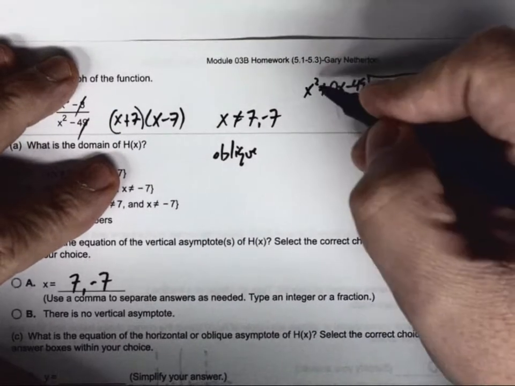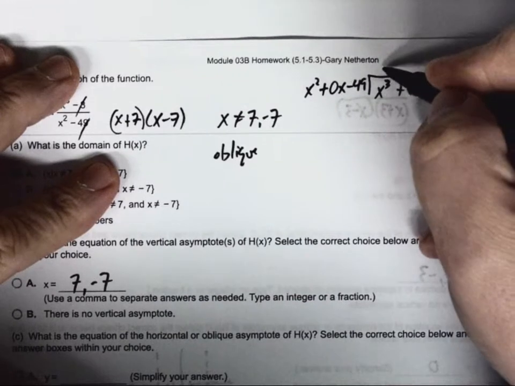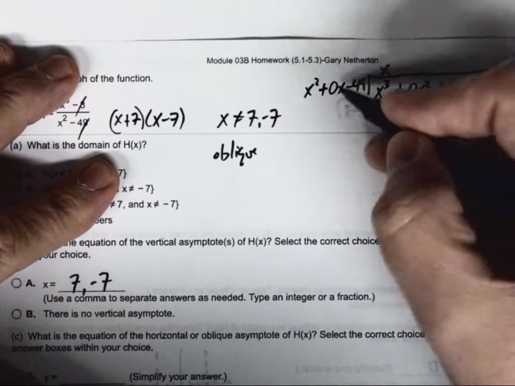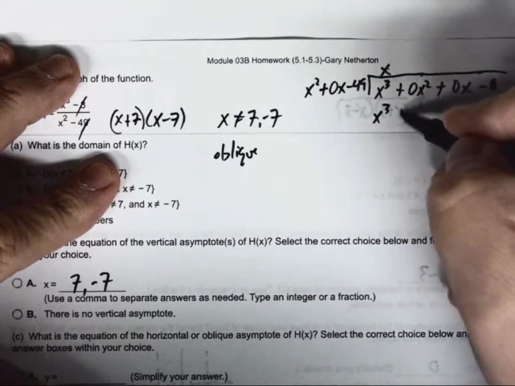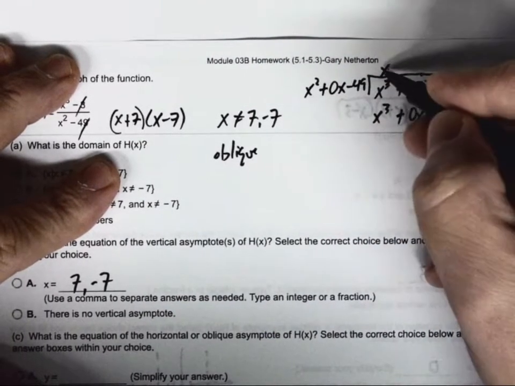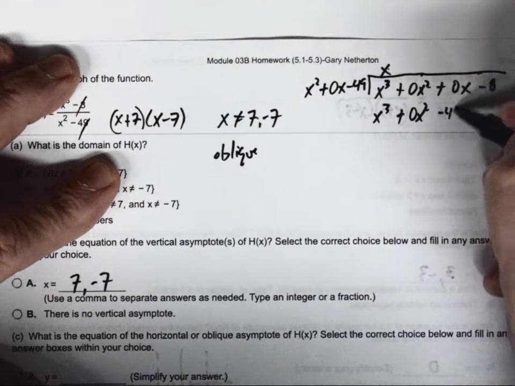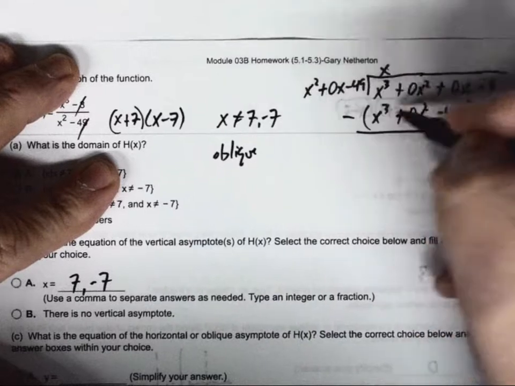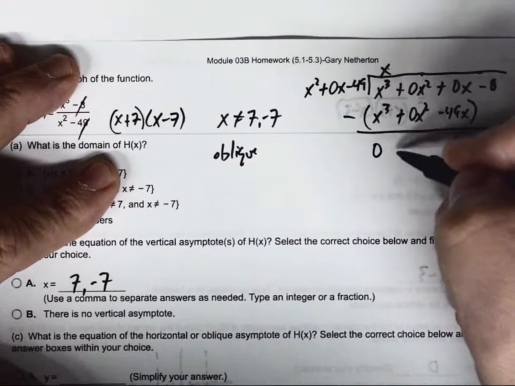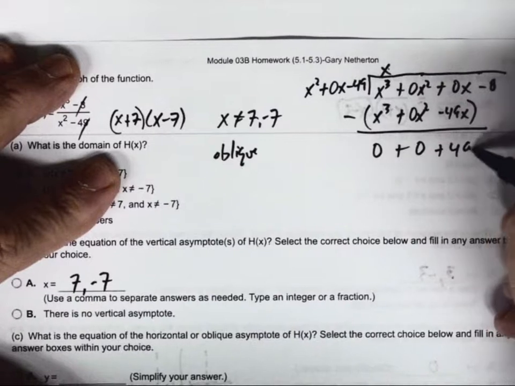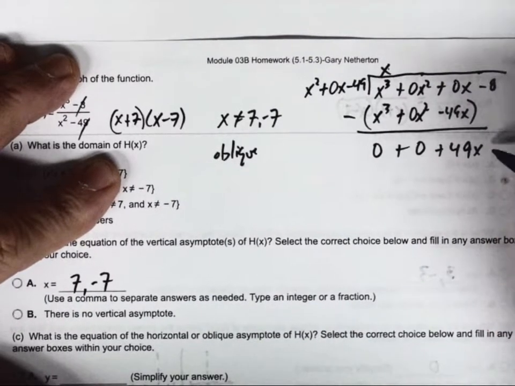So now I say, what times x squared equals x cubed? Well, x does, right? So x times x squared is x cubed. X times 0x is 0. Then I have x squared minus 49x. I'm going to subtract this, so it's 0, 0, 49x, and I bring this down.